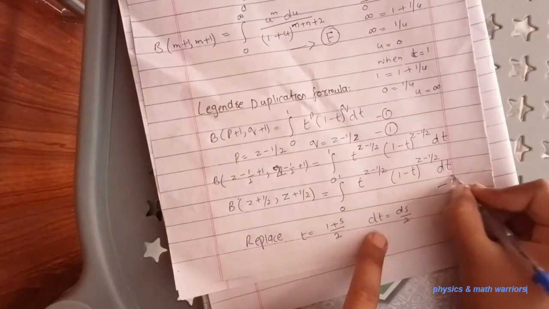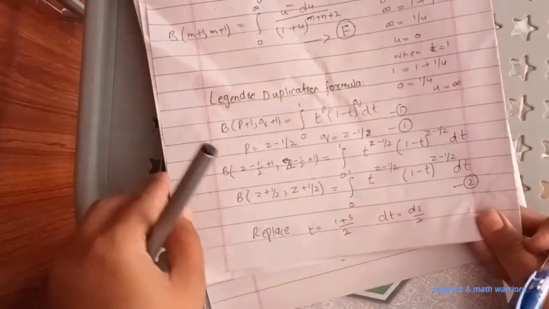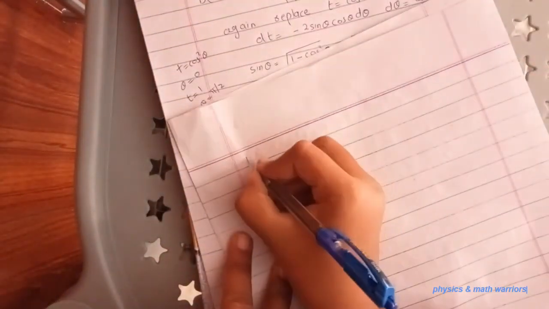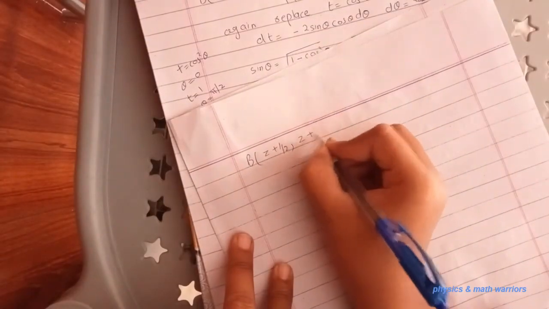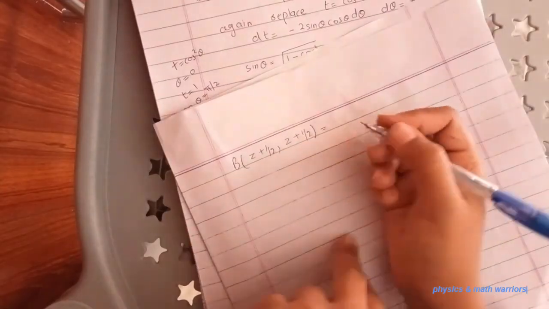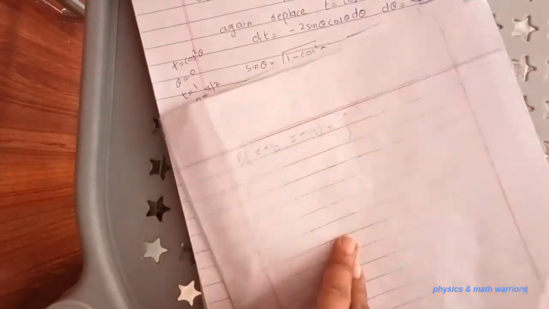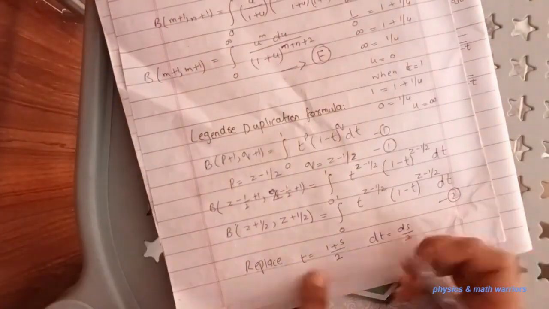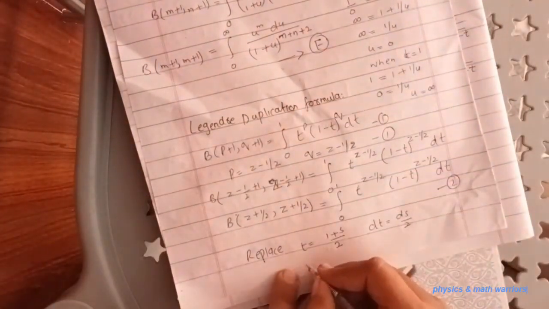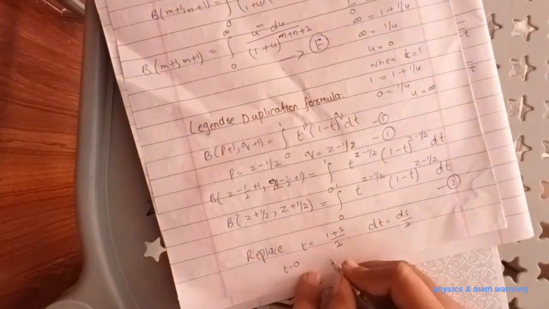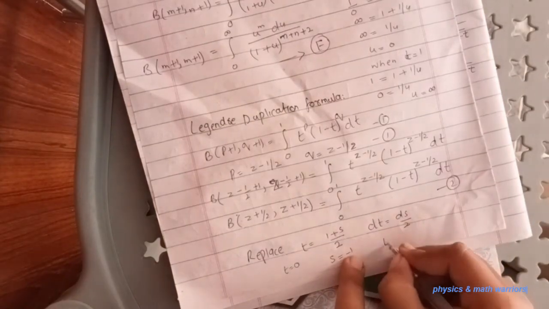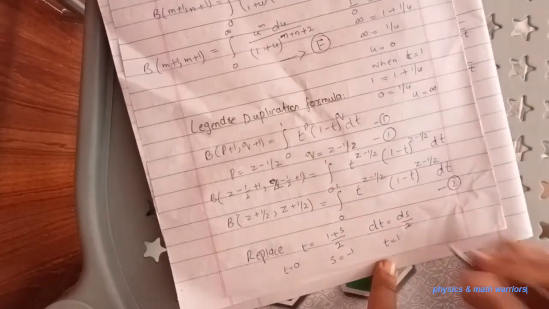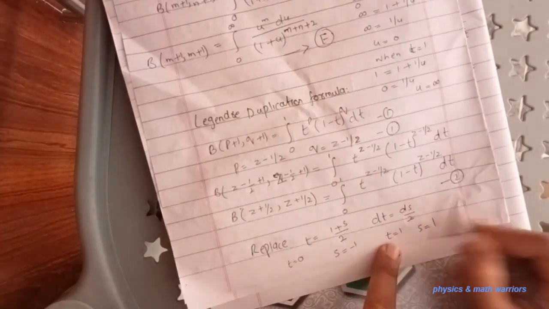So equation 2 becomes beta((z plus 1)/2, (z plus 1)/2) is equal to, when we put t is equal to 0, s is equal to minus 1, and when t is equal to 1, s is equal to 1.